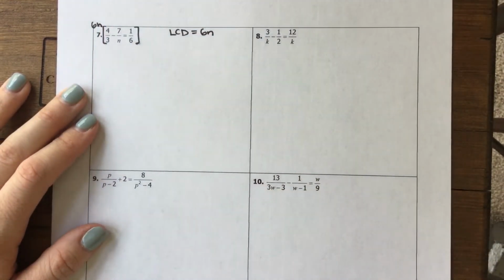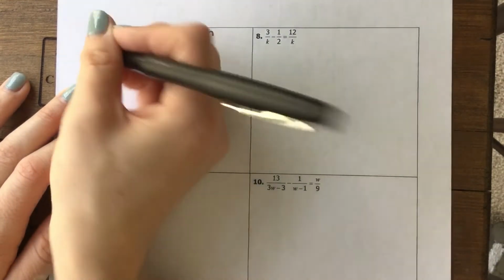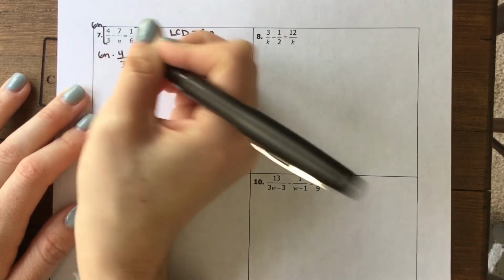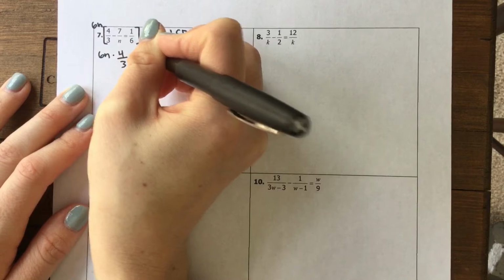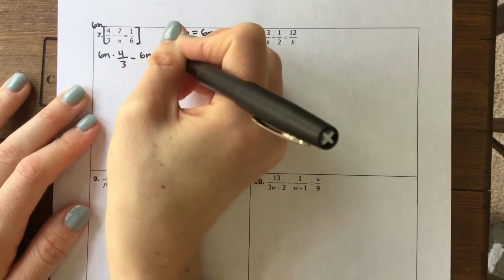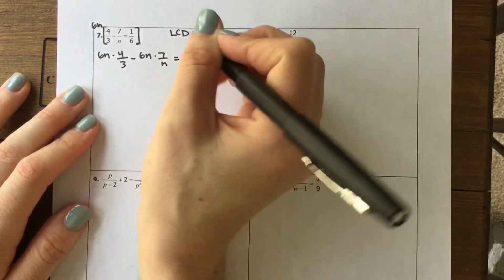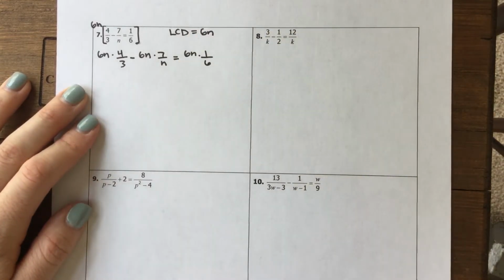So that 6n gets distributed. So I'm going to write it out like that. So the 6n gets distributed to the 4 over 3 minus, and the 6n gets distributed to the 7 over n, equals, and the 6n gets distributed to the 1 over 6. So you can see these denominators should all end up canceling.